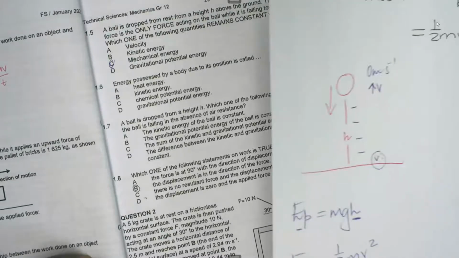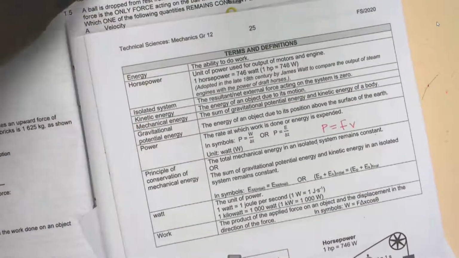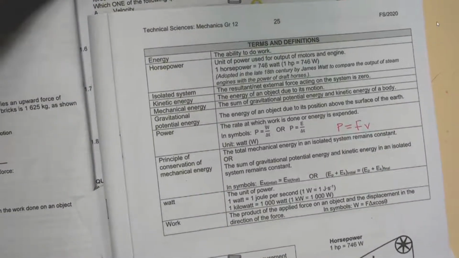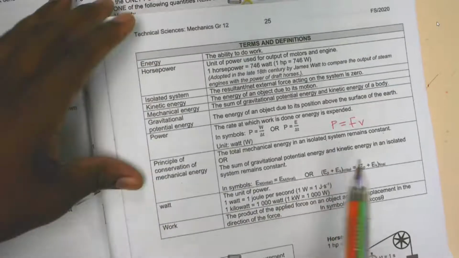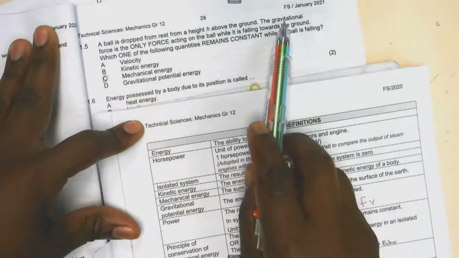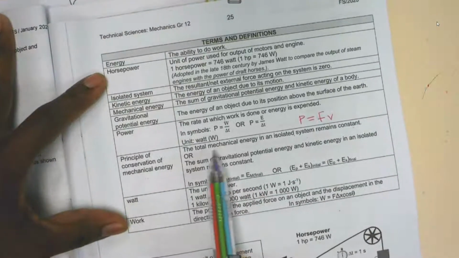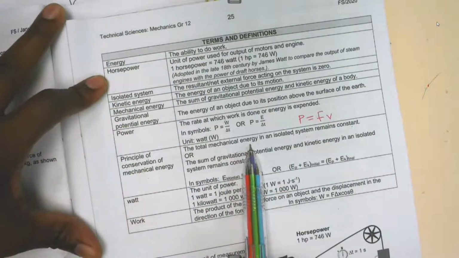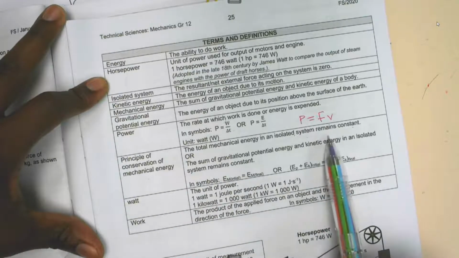And this takes us to the principle of conservation of mechanical energy, which says that in an isolated system, total mechanical energy, the sum of the kinetic and the gravitational potential energy, remains constant. Here they say the only force is gravity. That means this is an isolated system.